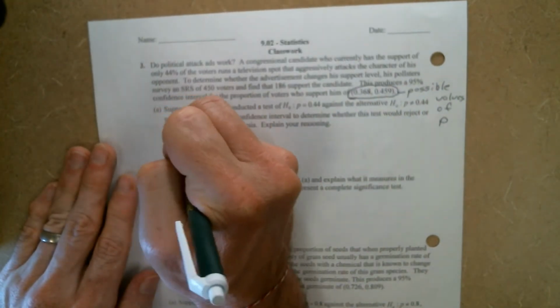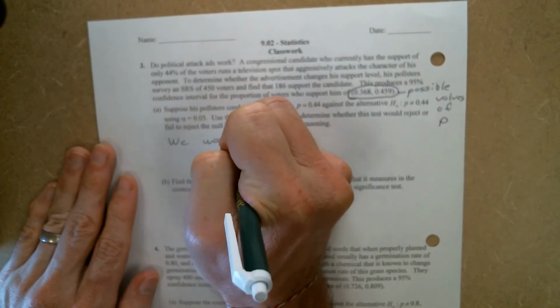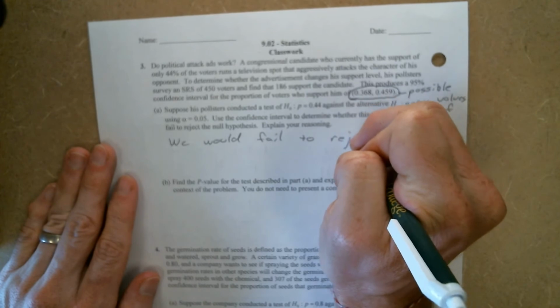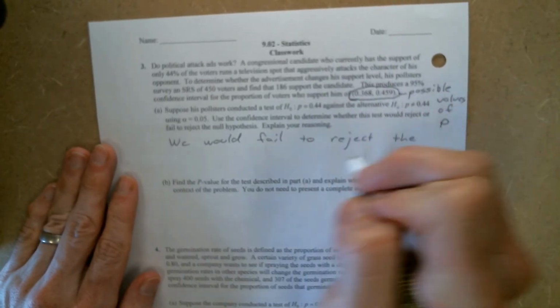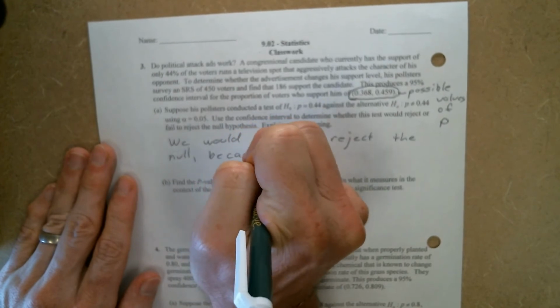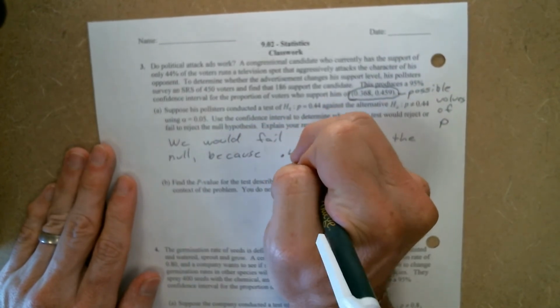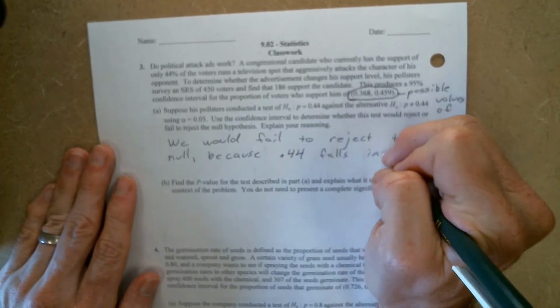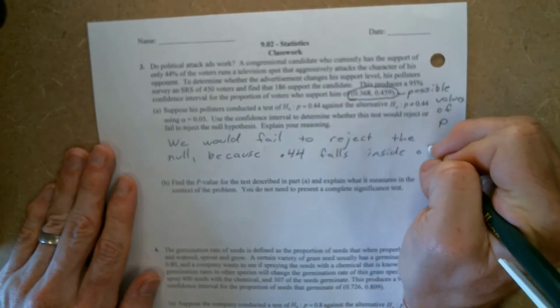So we would fail to reject the null because 44% falls inside of our interval.